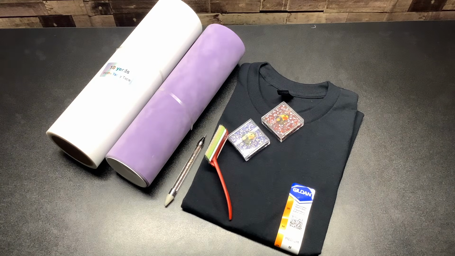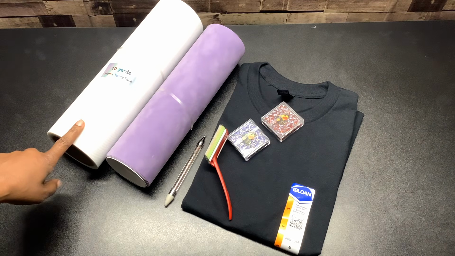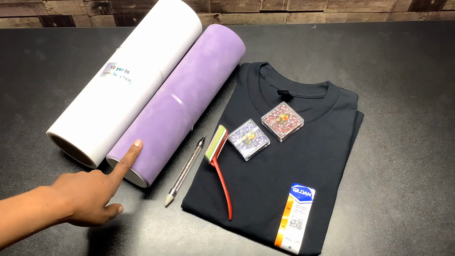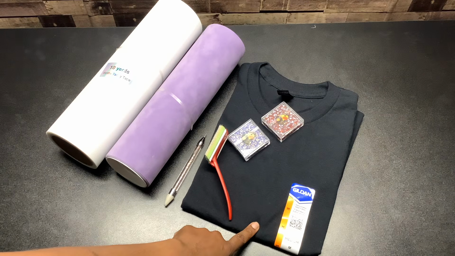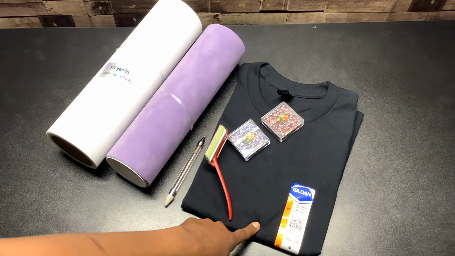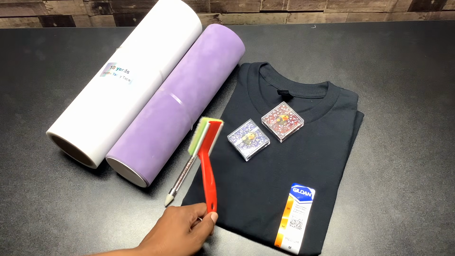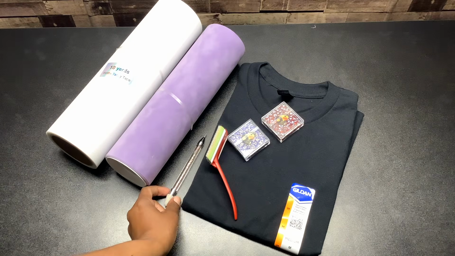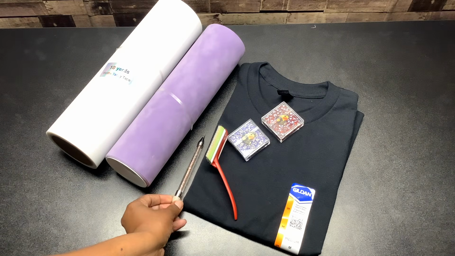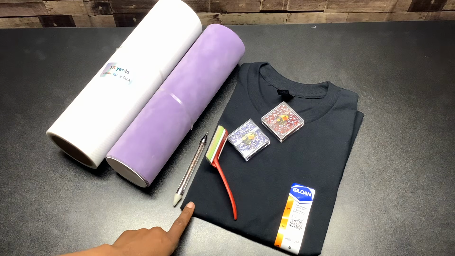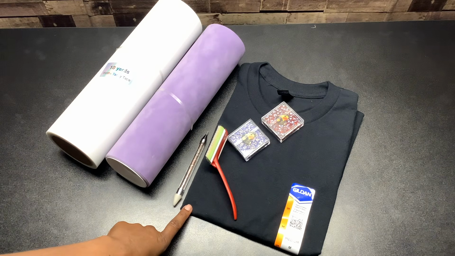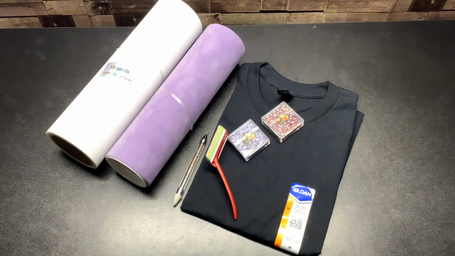For this project, I will be using Hotfix transfer tape, rhinestone flock, a Gildan cotton t-shirt, rhinestones in SS10, an edge brush to brush in the rhinestones, and a wax pencil to place rhinestones in circles where a rhinestone did not brush in, or to remove extra rhinestones off of the rhinestone template. I will leave a list of these items in the description of the video.